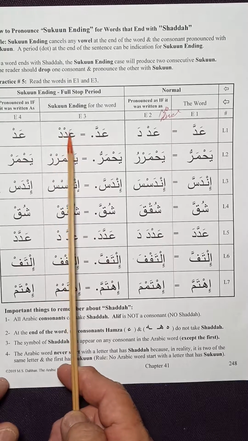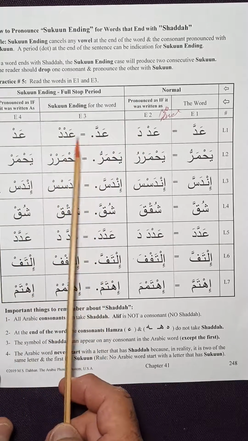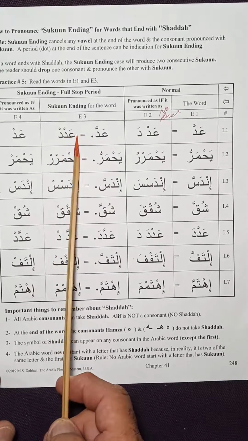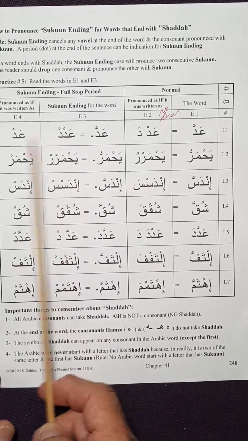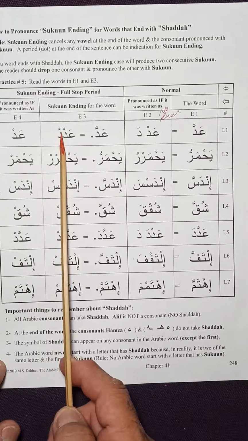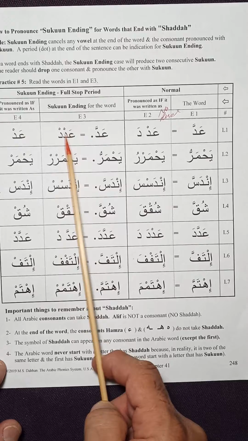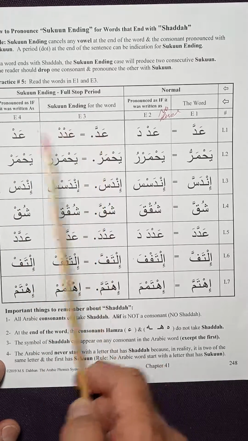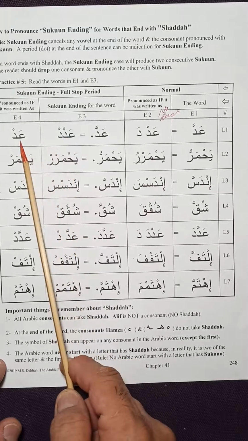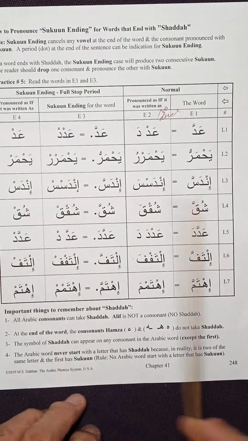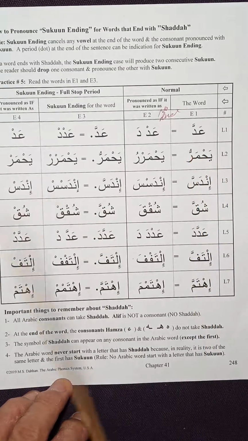Ad. No. Wait a minute. Forget that. It becomes ad. You can't say added. You can't say that. Adda. Actually, we lose the vowel on the first consonant. Adda becomes ad. Okay, I hope I'm not wrong. I need to check on that. Yahmarru.